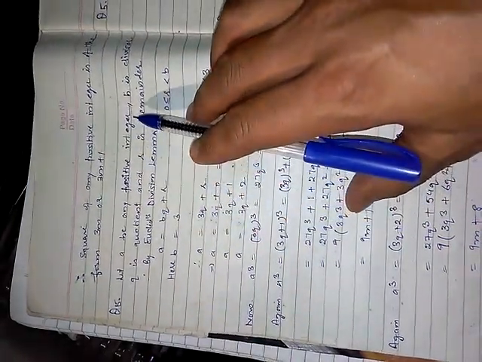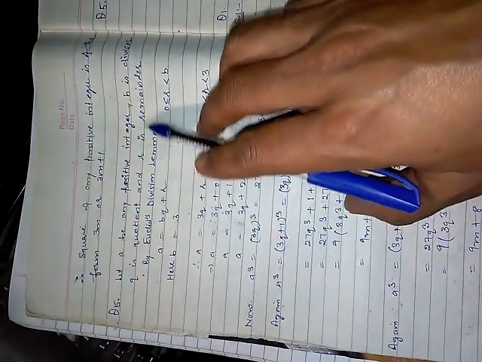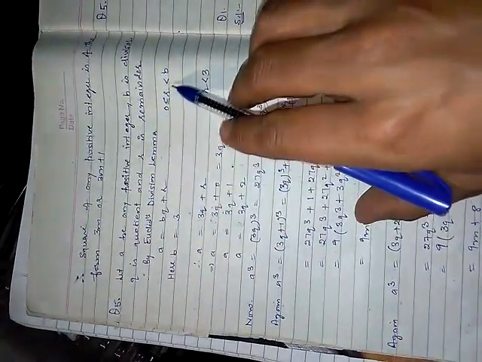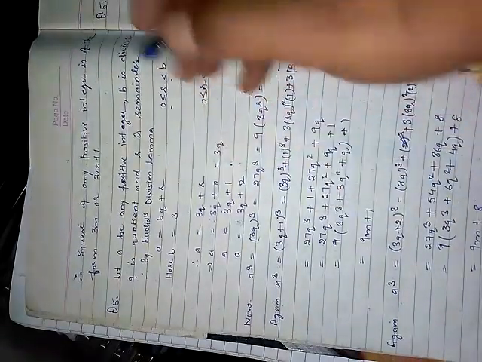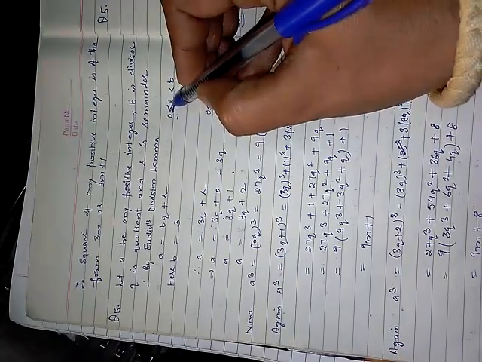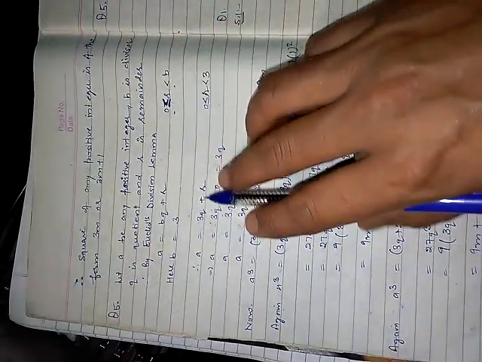Let A be any positive integer, B is the divisor, Q is the quotient, and R is the remainder. Therefore, by Euclid division lemma, A is equal to BQ plus R, where R is greater than or equal to 0 and less than B. See here clearly, there is an equal to sign also here, right? R is greater than or equal to 0.